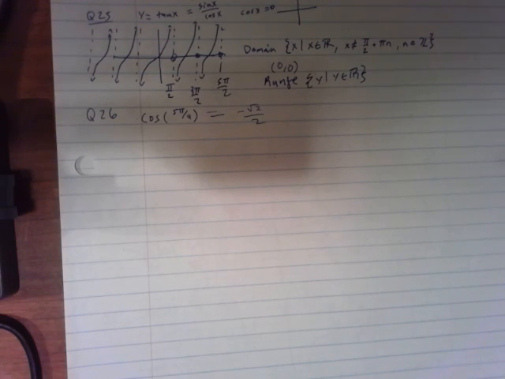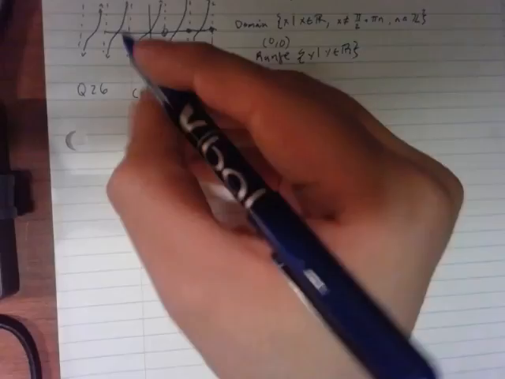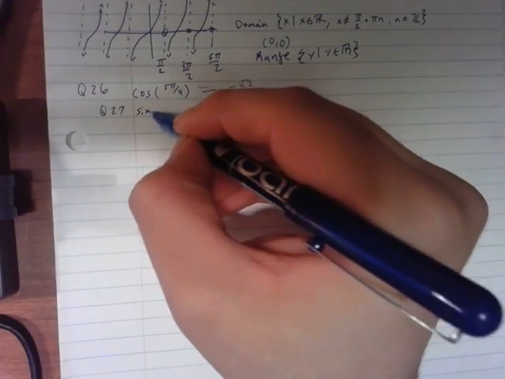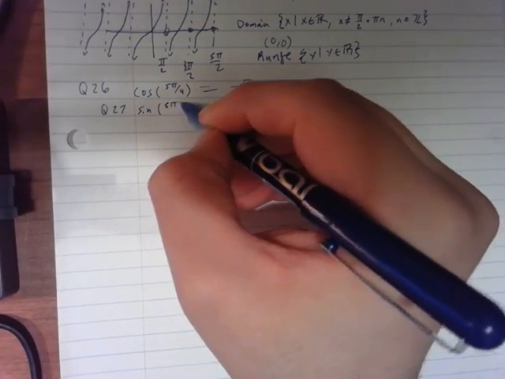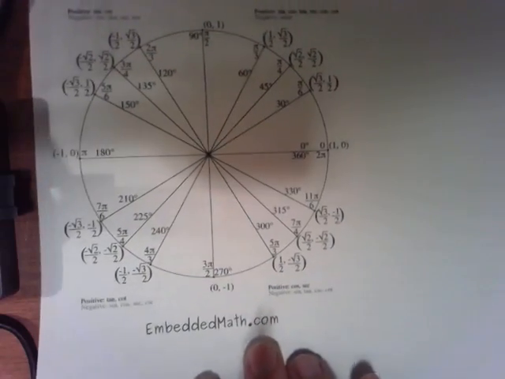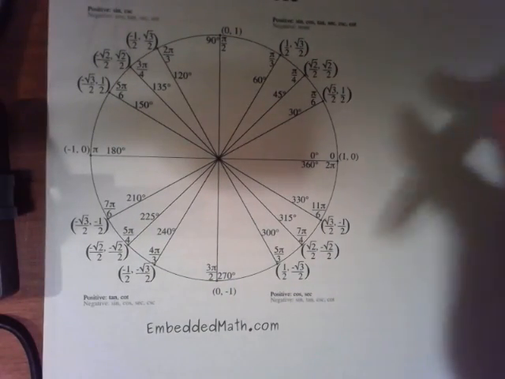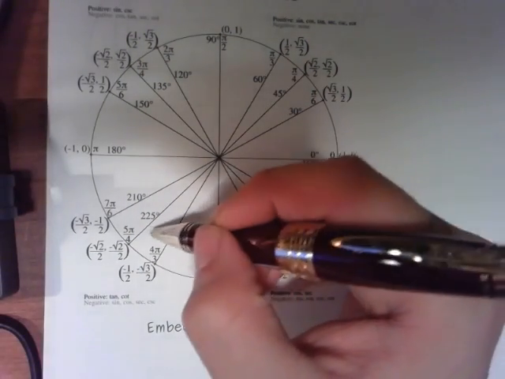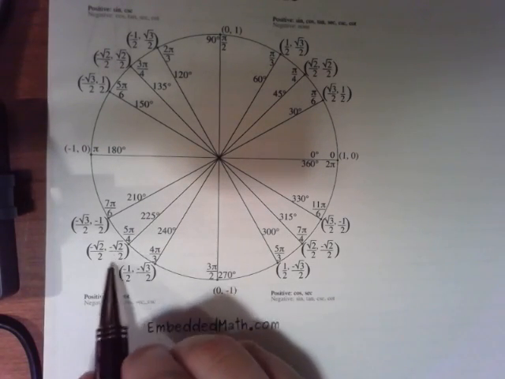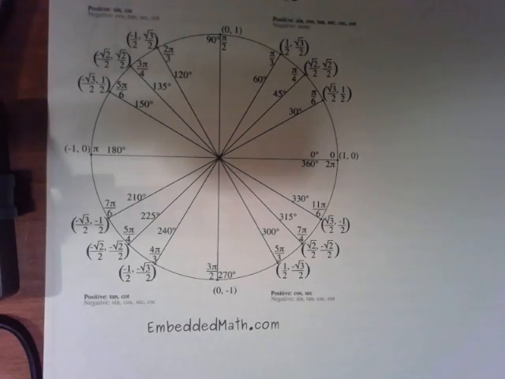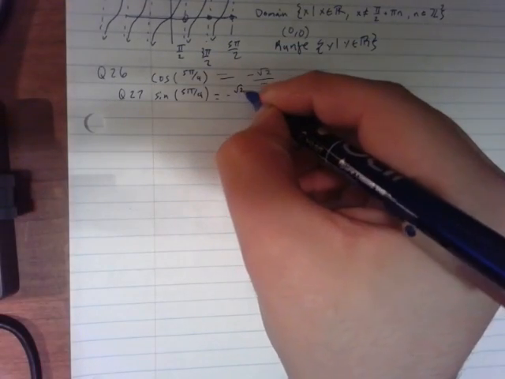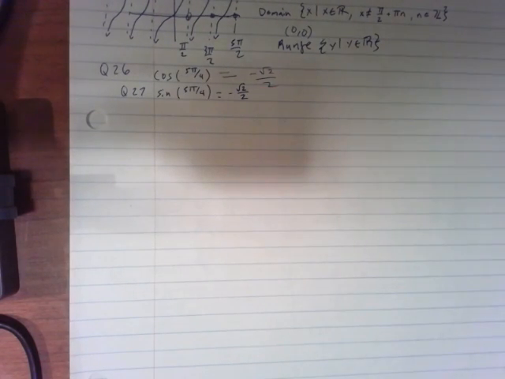Let's go ahead and try question 27. This one has sine of 5 pi over 4. Well, guess what? We hop over to the unit circle. We see 5 pi over 4 lands us in the same spot over here. This time they want sine, so sine is the y. So that's negative root 2 over 2. So here we write negative root 2 over 2. And that's it.